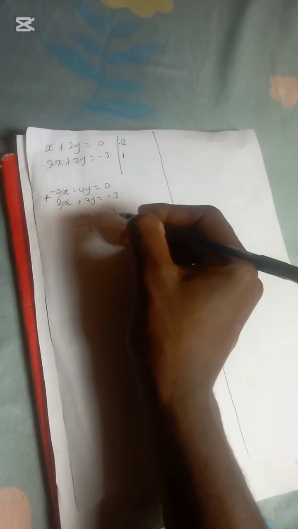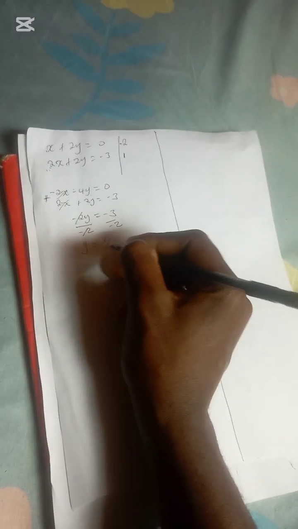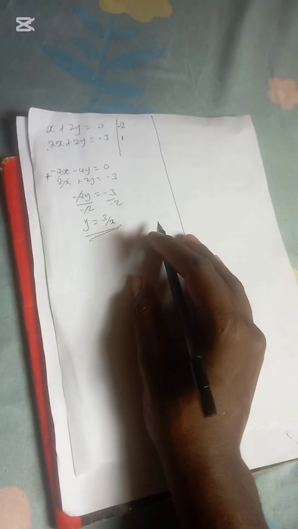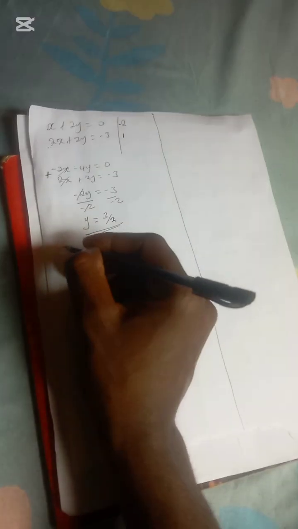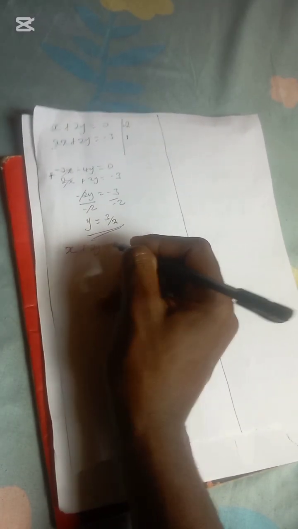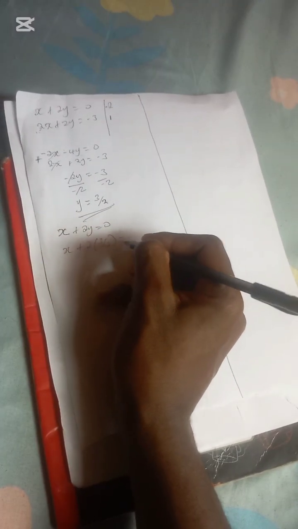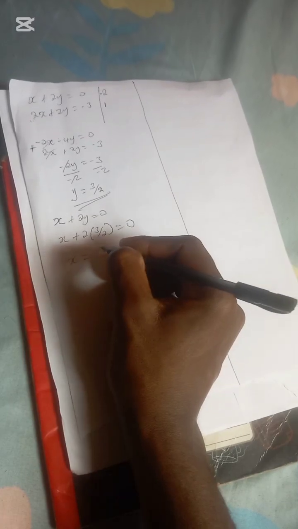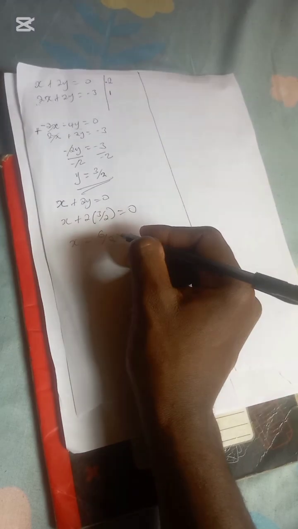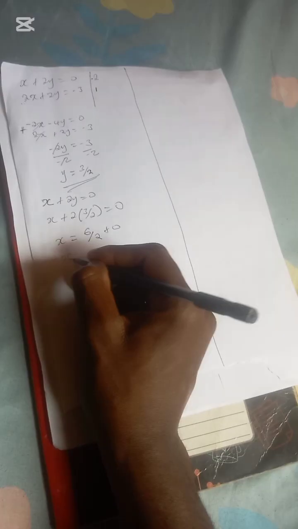Then we do the division so that we remain with y. So y is equal to 3 over 2. Then for x, we can use any equation. For me, I'll pick x + 2y = 0. Where there's y, I'll put 3 over 2, so x + 2(3/2) = 0. Then our x is equal to negative 6 over 2 plus 0. I've done the items together there, so don't get confused.